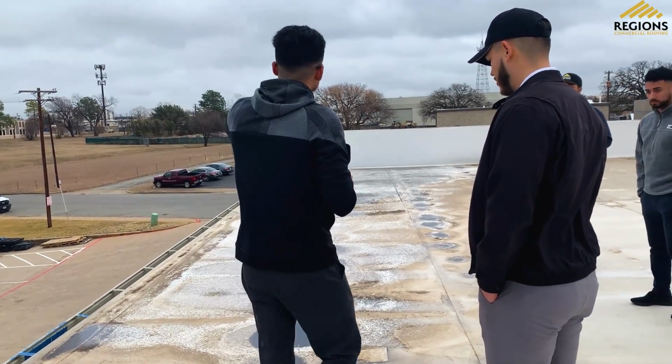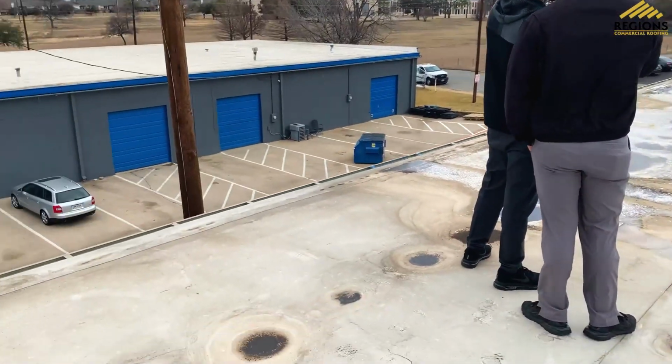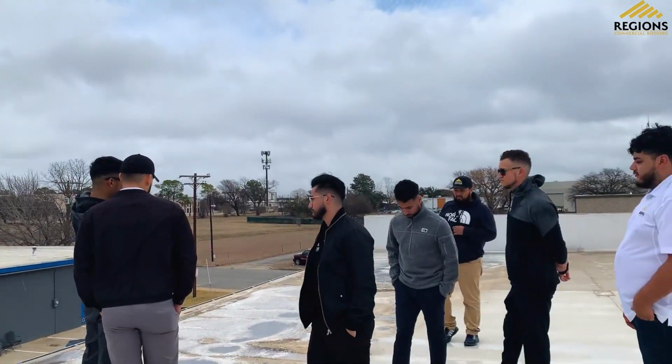But so yeah, as y'all can see, this roof is ponding, and y'all see how you can start seeing that, you know, it's starting to look different. It's starting to break down. So everybody want to come in here? Y'all can look. Y'all can see.